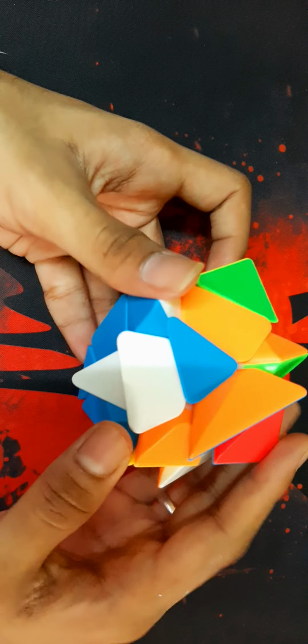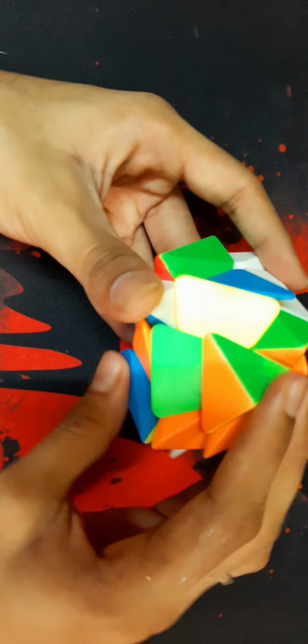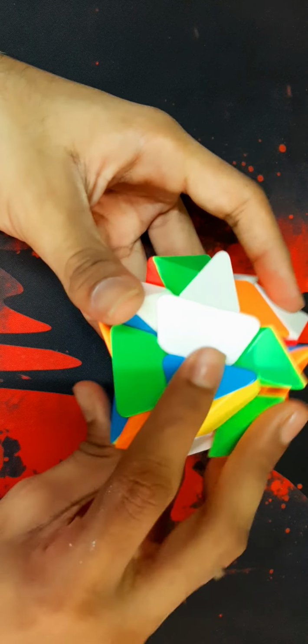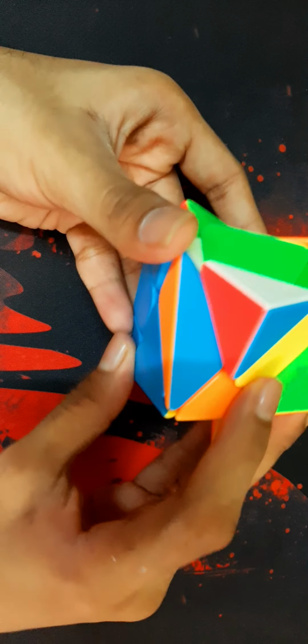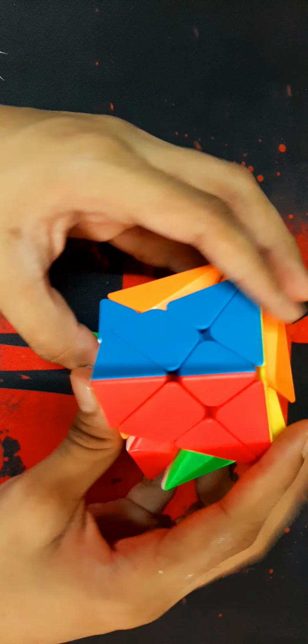And where is the blue piece? Yes, that's the blue piece. So I think the blue piece will not be easily solved. So I think I have to fold it again to place it on that side. Okay, now place it on that side. Okay, one thing is left to complete the first layer of the axis cube. So let's make it. Okay, so hooray guys, we have completed the first layer of the axis cube.